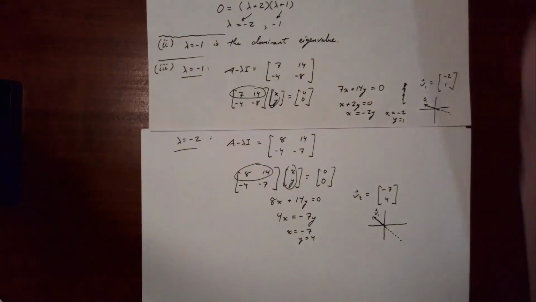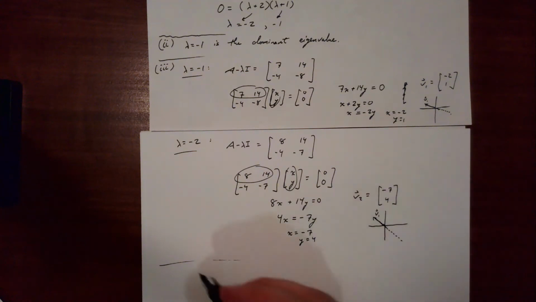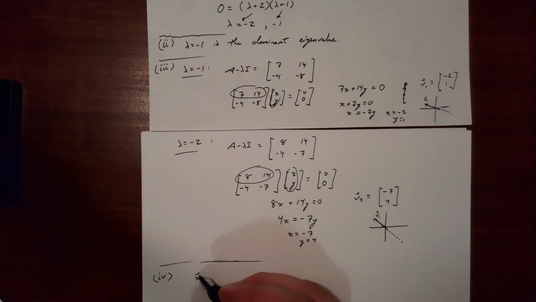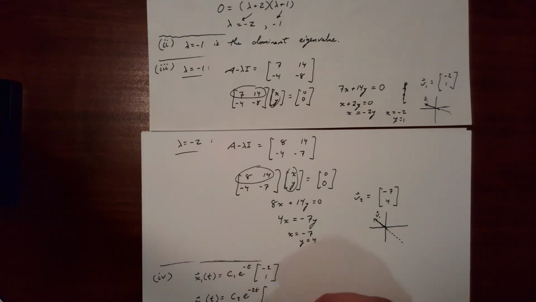And then the two straight line solutions. So the two straight line solutions are going to look like, well, one of them, x1, first solution, is just going to be c1 e to the negative t times negative 2, 1. The other one is going to be x2 of t is equal to c2 e to the negative 2t times negative 7, and 4.